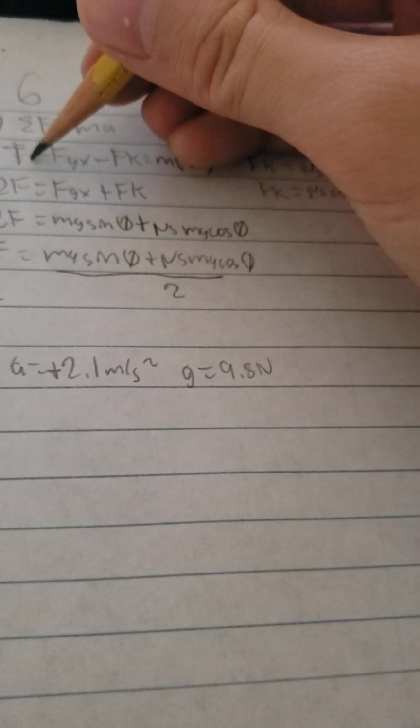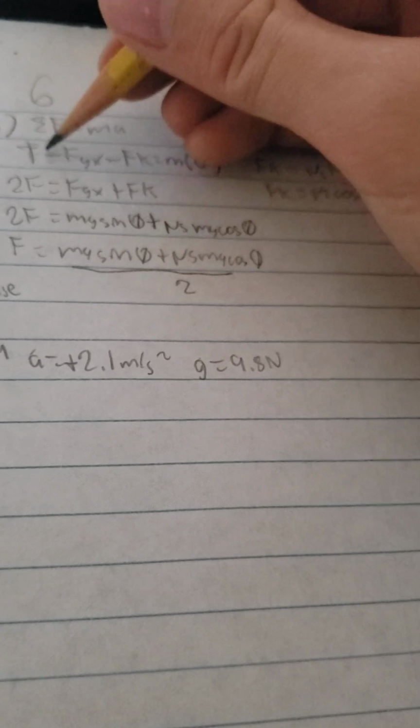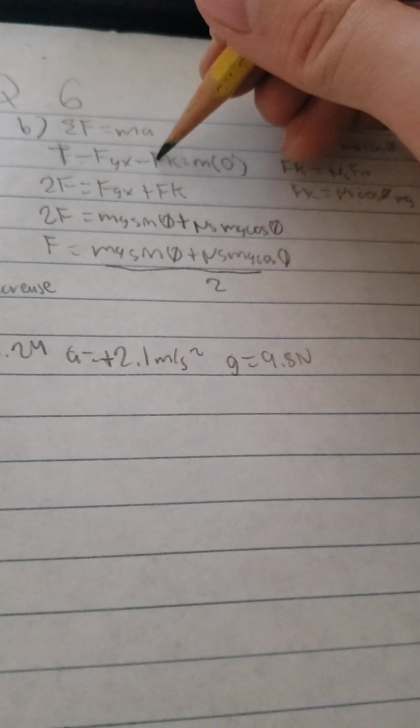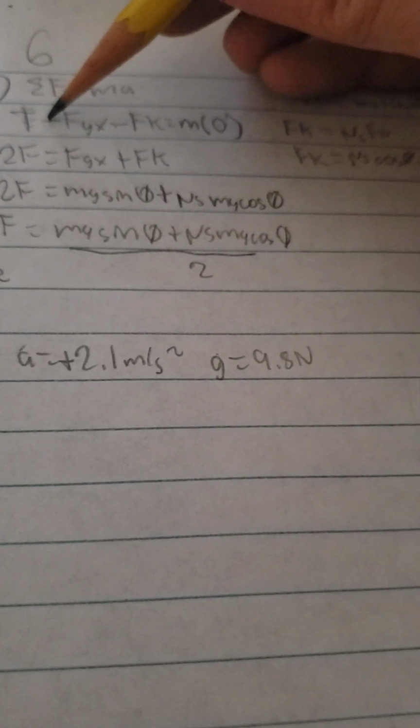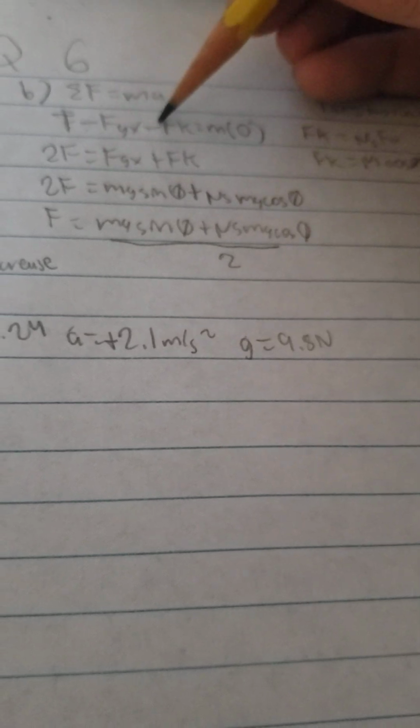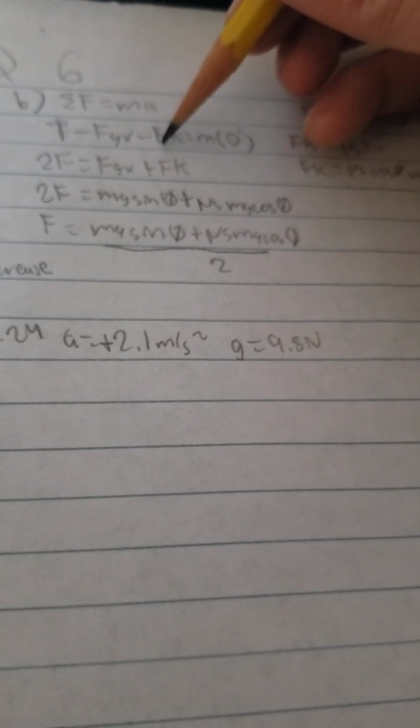If we rearrange this again, we should get... Instead of net force, we can rearrange like part B: T minus Fgx minus Fk that we found in problem B to be the net force. So we can just write that, and we already assumed for part B also that this has acceleration now, so this is not going to be 0 anymore.